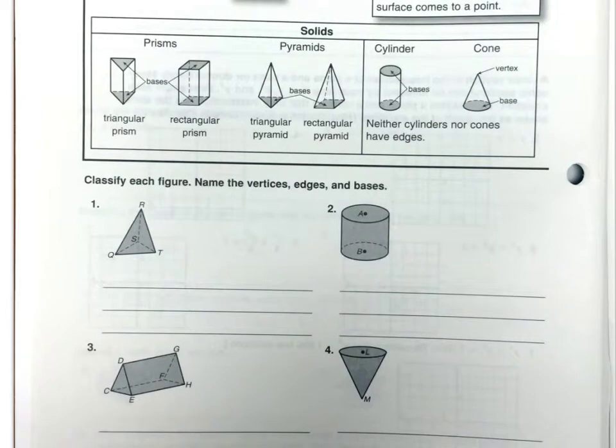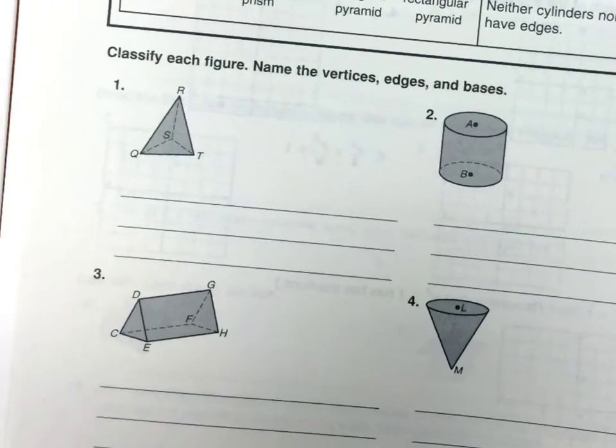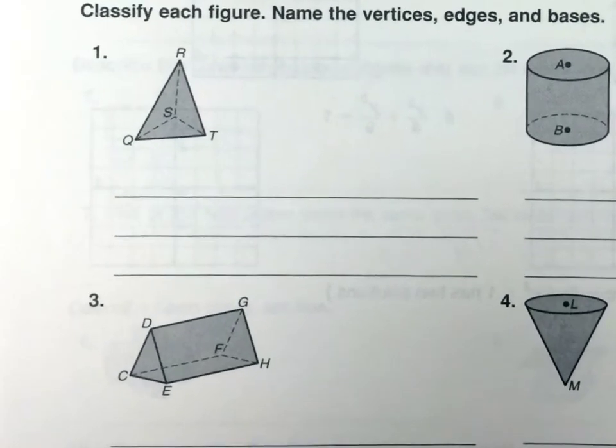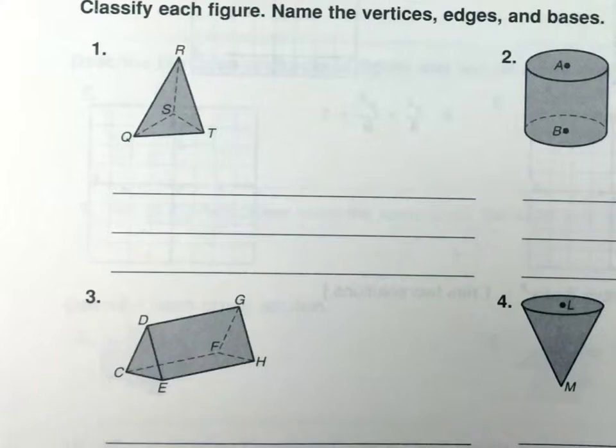Now, let's go ahead and classify. At the bottom it says number 1. Let's go ahead and name the first one. If you classify, you have to name it. What's number 1? It's a triangle and it's a pyramid. The base is a triangle, so it's a triangular pyramid.